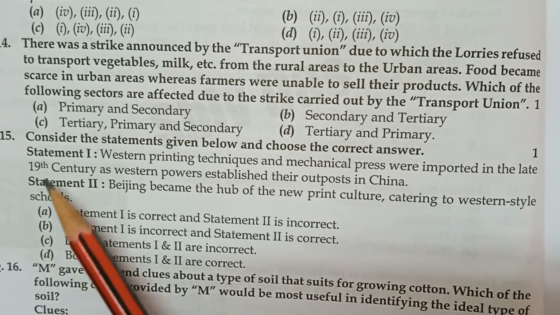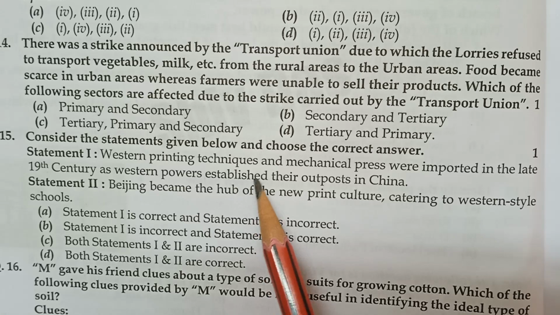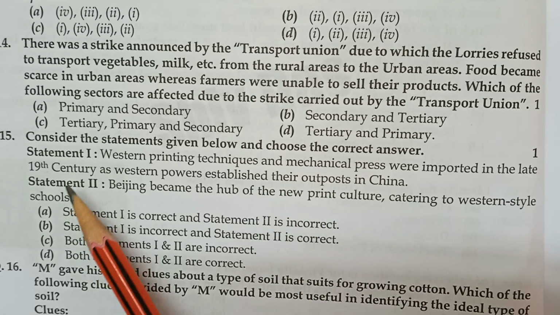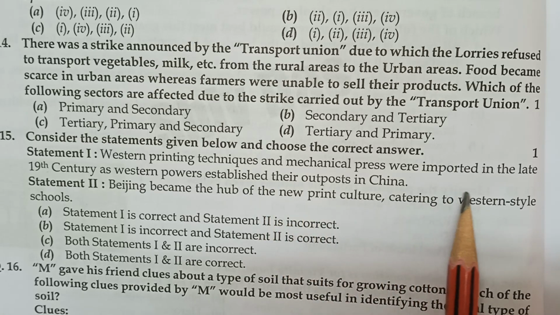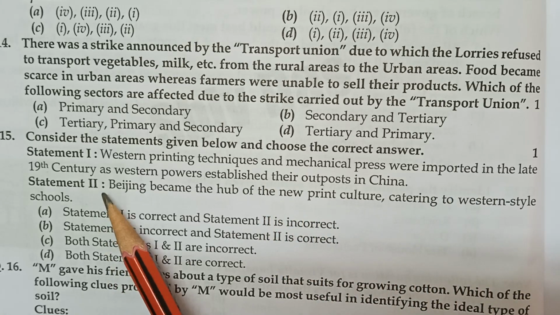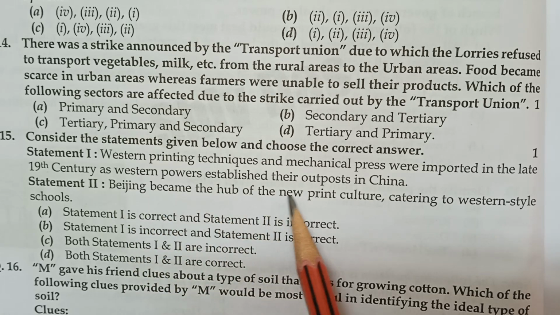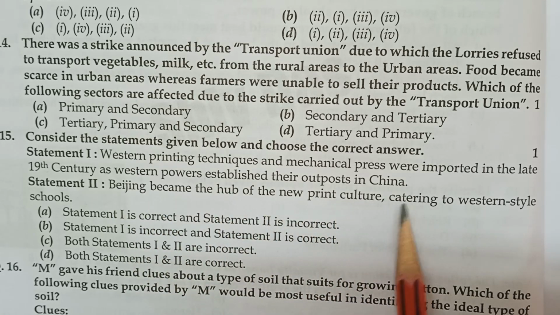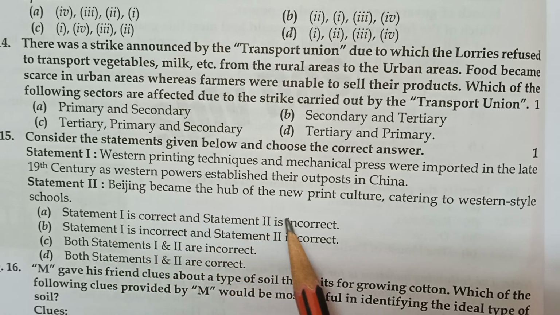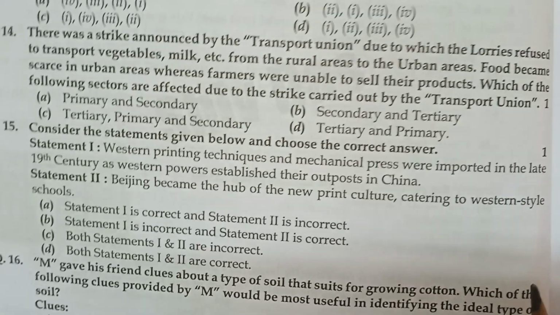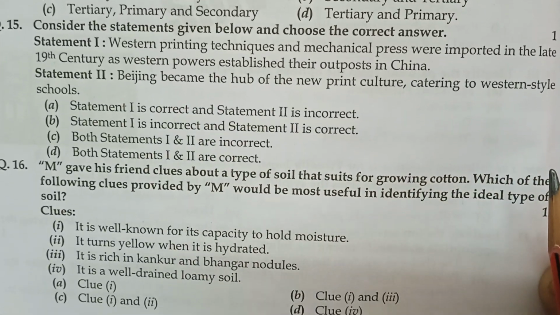Now question number 15. Consider the statements given below and choose the correct answer. Statement 1: Western printing techniques and the mechanical press were imported in the late 19th century, as the Western powers established their outposts in China. Statement 2: Beijing became the hub of a new print culture, catering to Western style schools. You have four options given here, and you can identify the exact answer and select it properly.